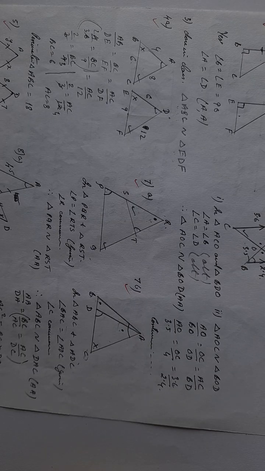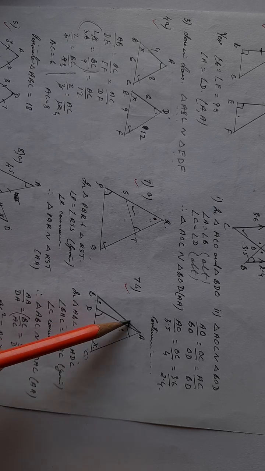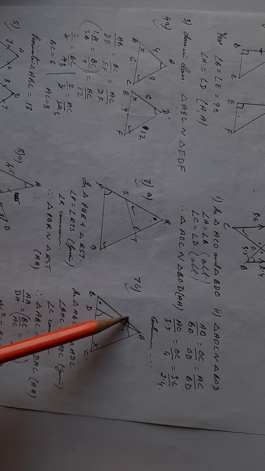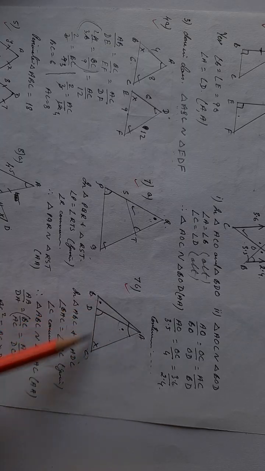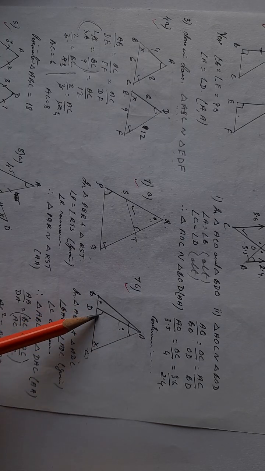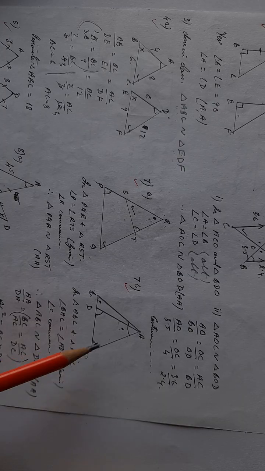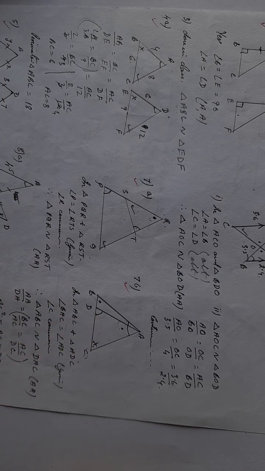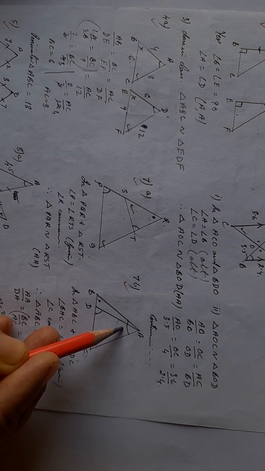In the figure given below, angle that is equal to angle that, they have given that. Prove that CA square is equal to that. Okay, here same thing. Angle this is equal to angle this. Got it? This big triangle, this angle, small triangle, this angle is equal. And this is common. Angle C is common. So the remaining third angle will be automatically equal. I've given the third angle a dot over here. Can you see that dot over there?